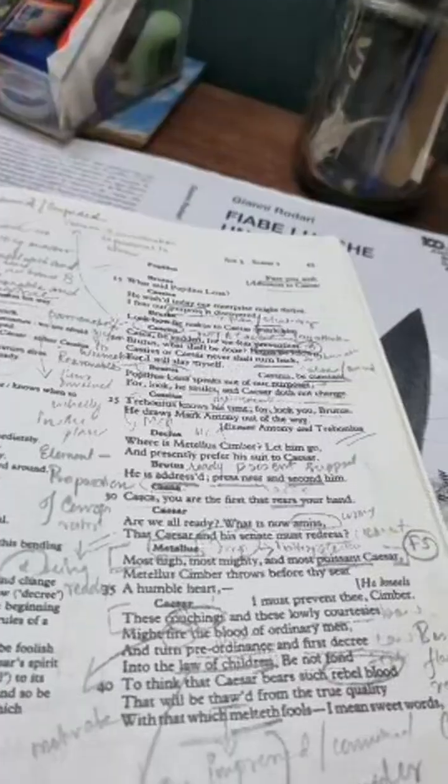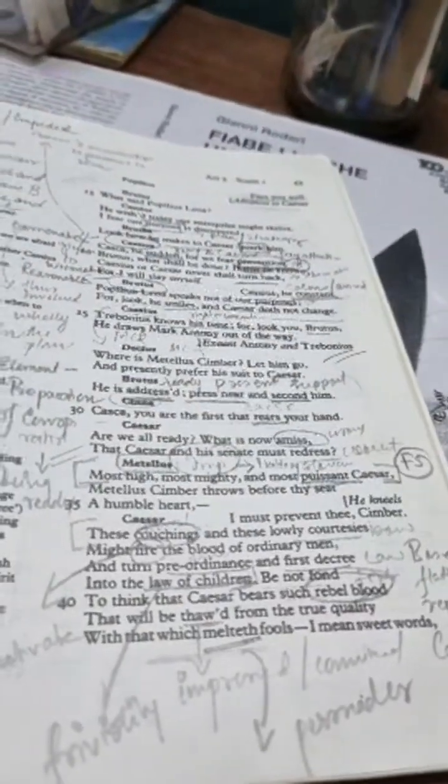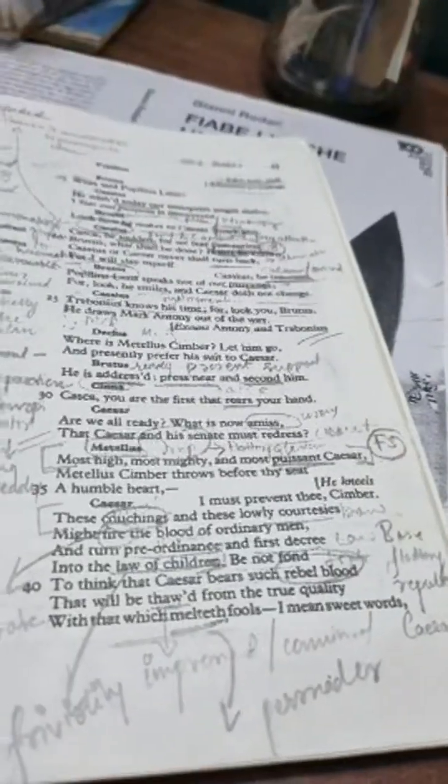So ma'am, powerful means powerful. Someone who has power is powerful. That's a basic general dictionary definition. Better go and search powerful. What is powerful? You don't know what the meaning of powerful is? How have you reached class 10?